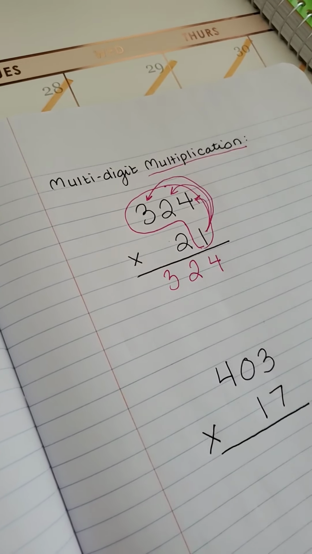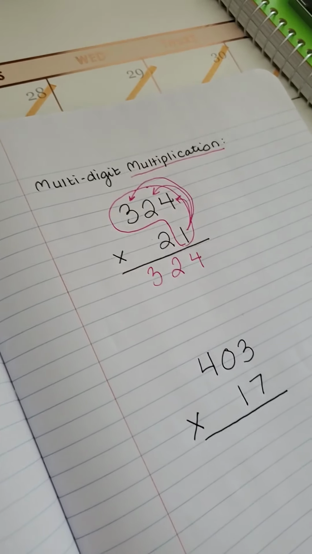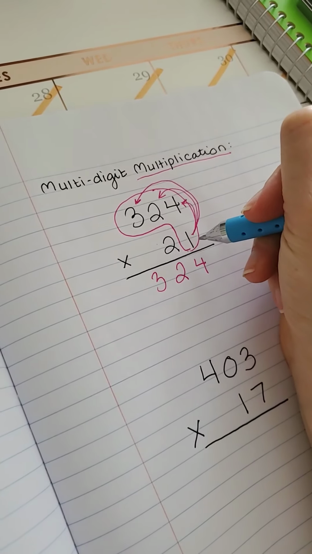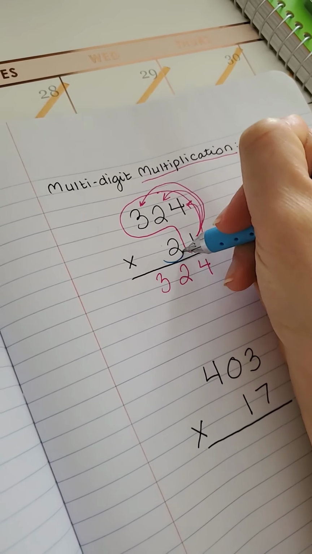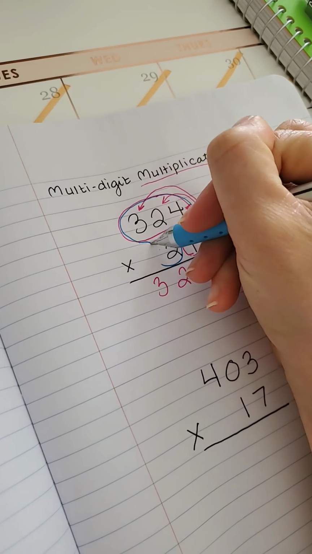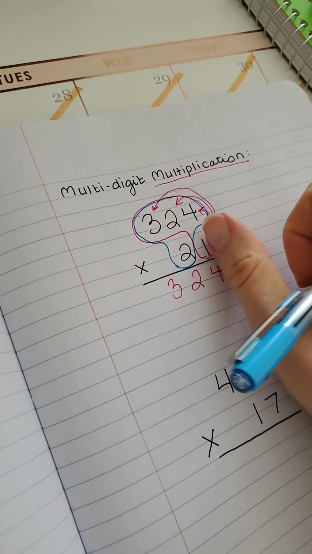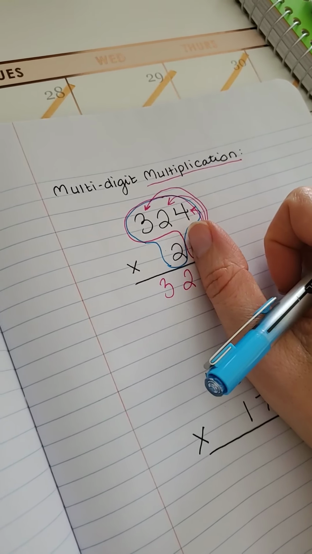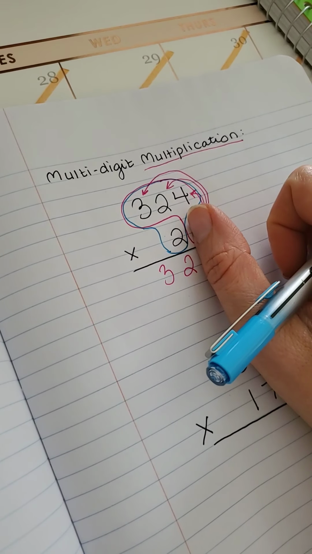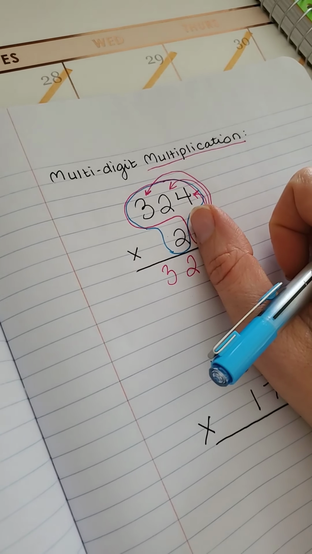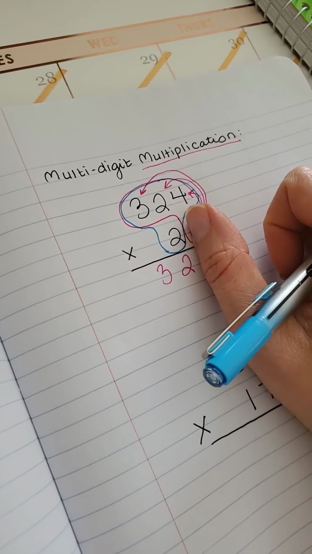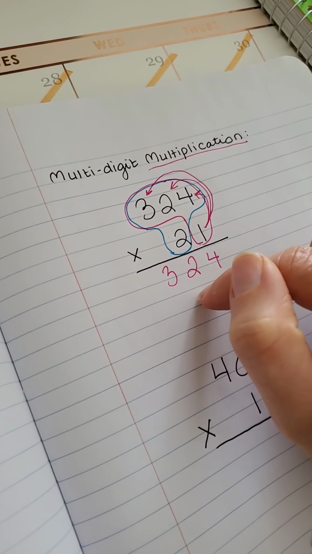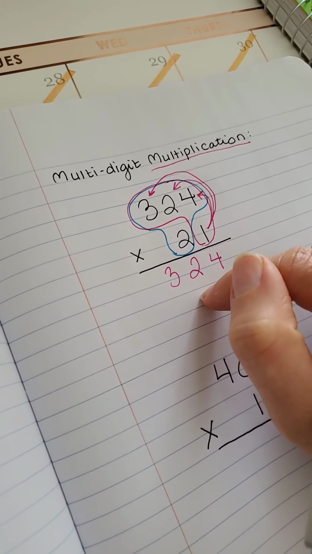Now I'm going to move on to the tens place. I'm going to multiply exactly like what I did with the ones place. I'm going to multiply the tens place by every single digit in that top number. So now I'm going to ignore the 1, but here's the deal. I need to make sure that I'm starting my multiplication in the right place. Now, this 2 is in the tens place. So I'm going to make sure that I start writing my answer in the tens place.